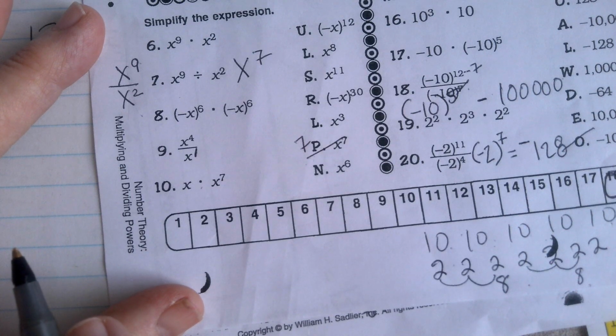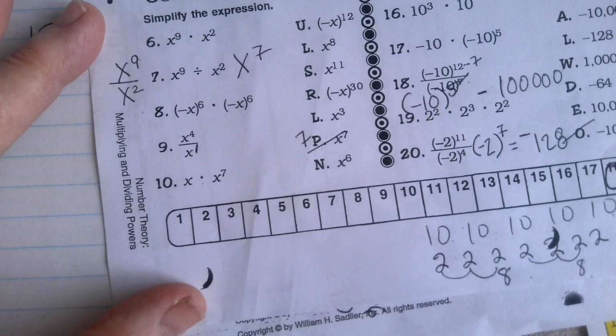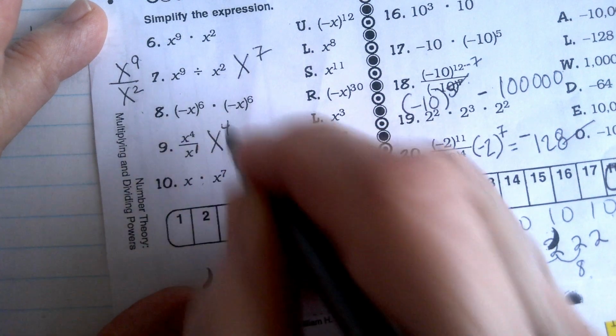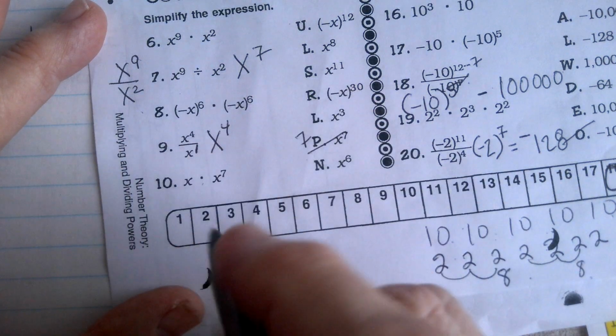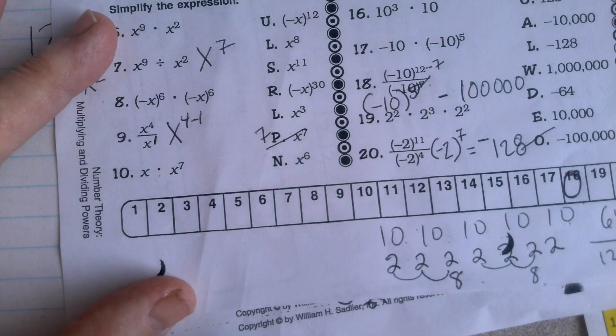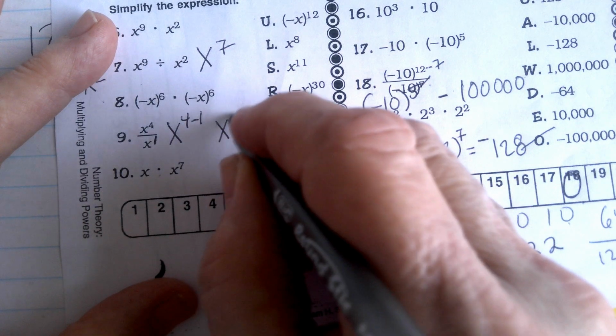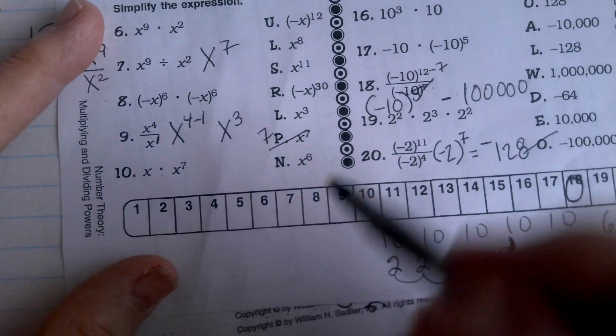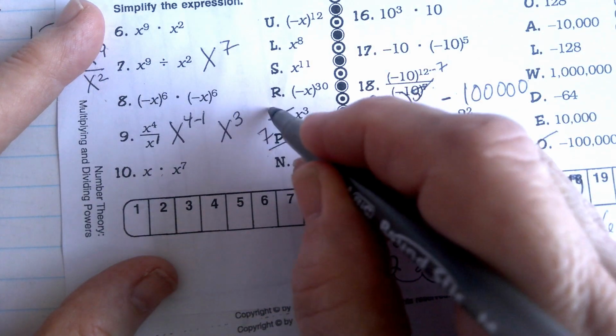Only one's going to be left? Or use your actual rule. The rule is take my actual base, and I take the top exponent, write this down so you get it, minus the bottom one. What does that come to? 3. X to the 3rd. And that is it. And so that is right here, which is the number 9.